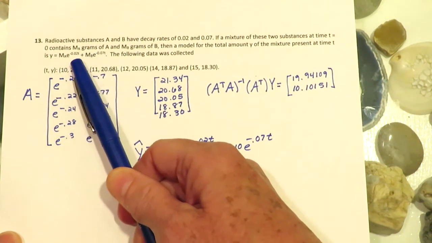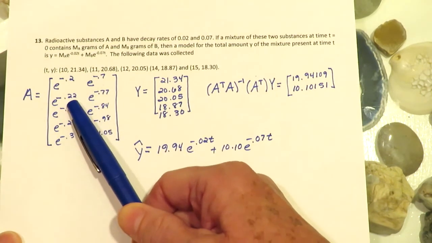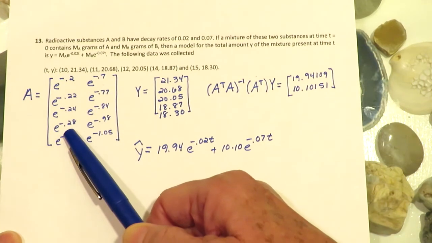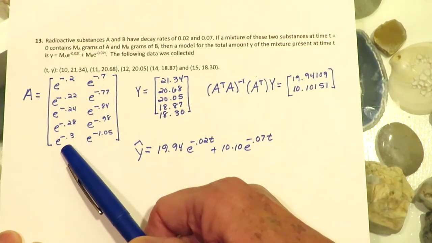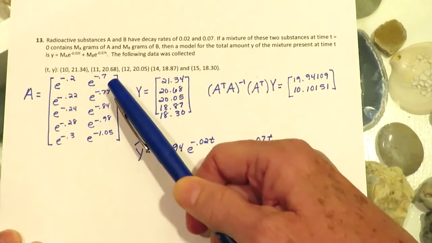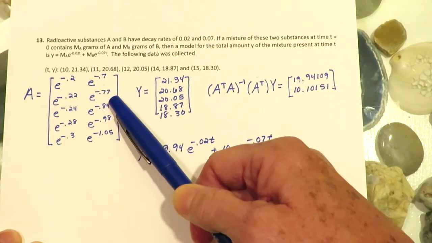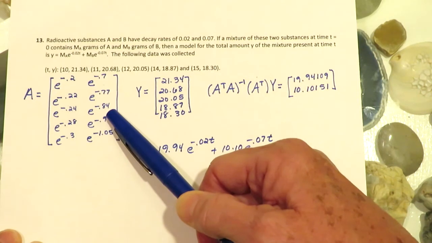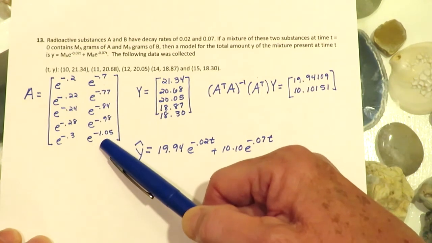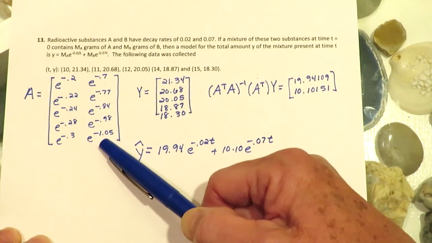So negative 0.02 times 10, negative 0.02 times 11, negative 0.02 times 12, negative 0.02 times 14, negative 0.02 times 15, and then negative 0.07 times 10, negative 0.07 times 11, negative 0.07 times 12, negative 0.07 times 14, and then negative 0.07 times 15.